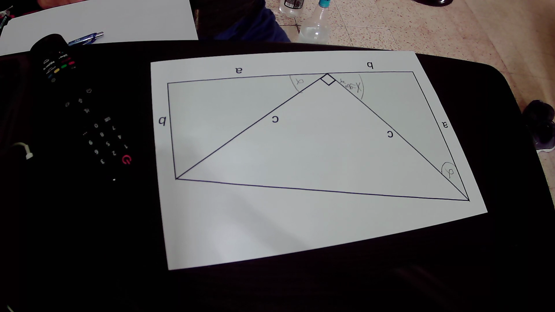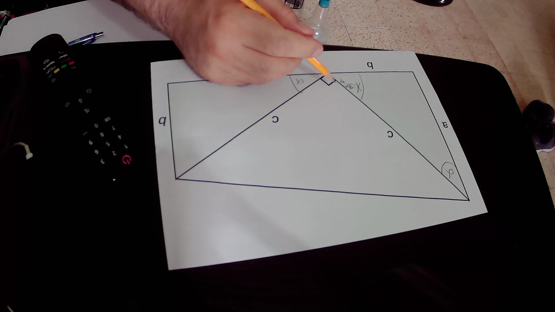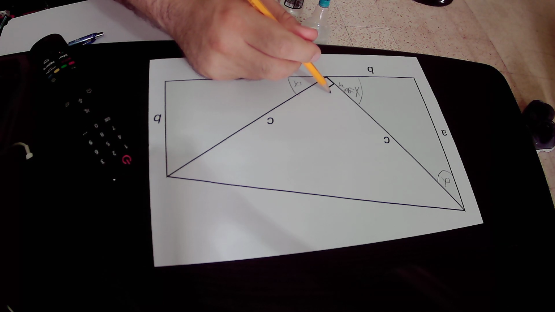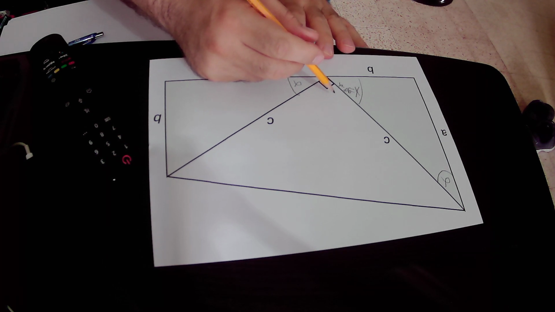We also know that in every straight line the sum of its angles equals 180 degrees. So x plus 90 plus x plus alpha plus an angle that we don't know, so we should label it as y.